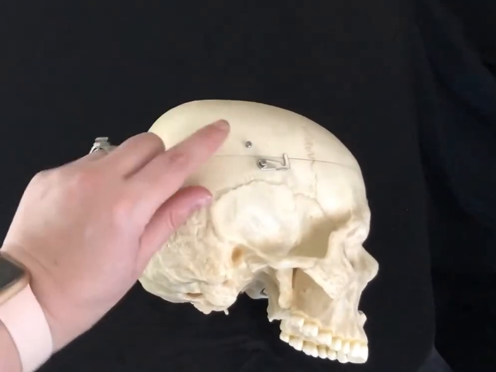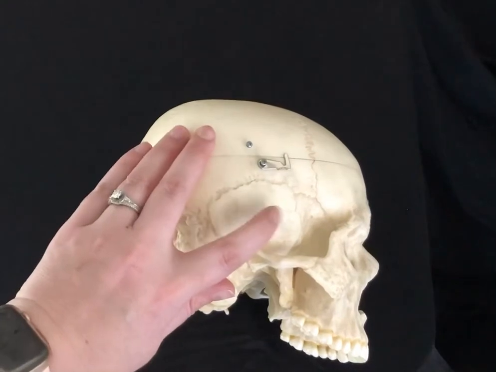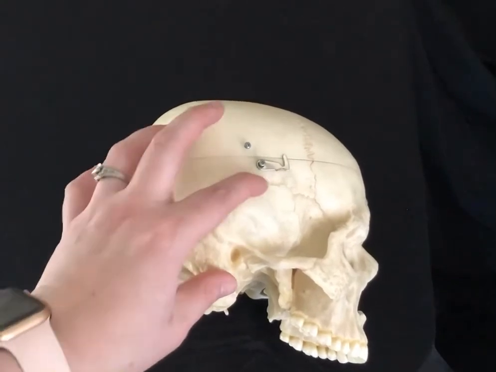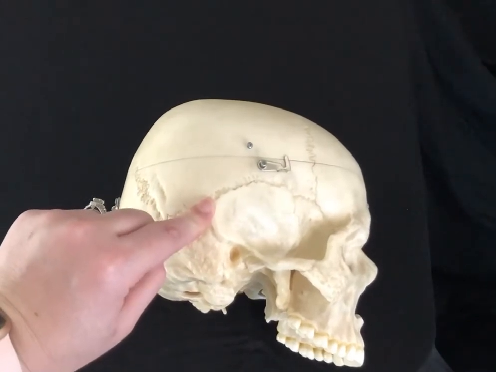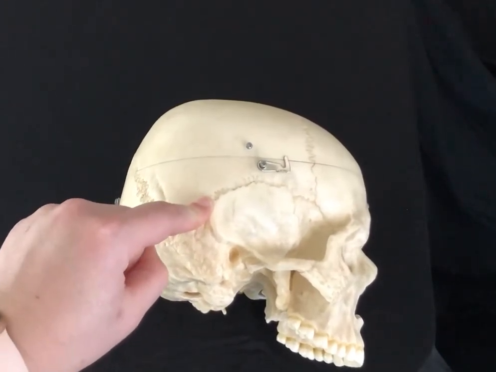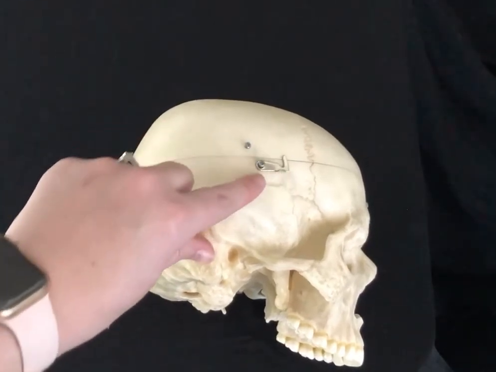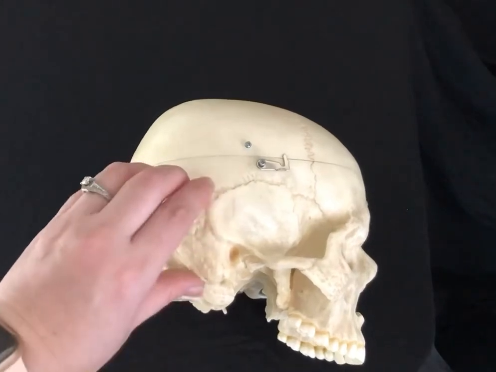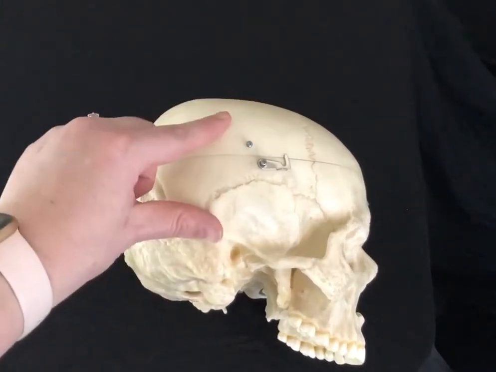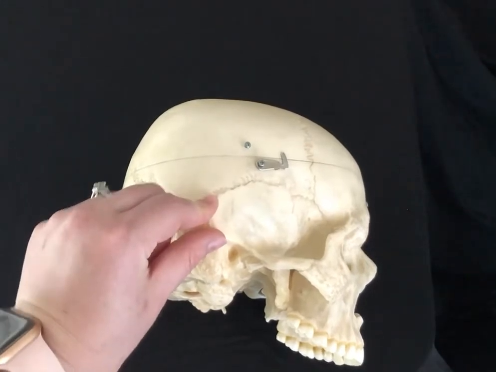Connecting our parietal bones on each side to our temporal bones on each side, you have another suture called the squamous suture. Now, those that are familiar with histology may know that squamous is a word that means flat, and this is a really flat portion of the skull just above where the ear is. So, parietal bone to temporal bone are connected by the squamous suture.